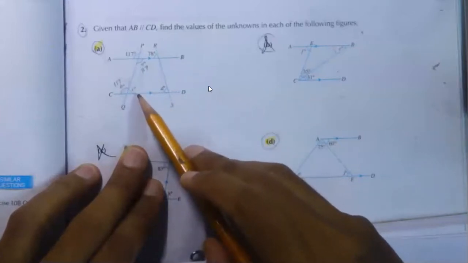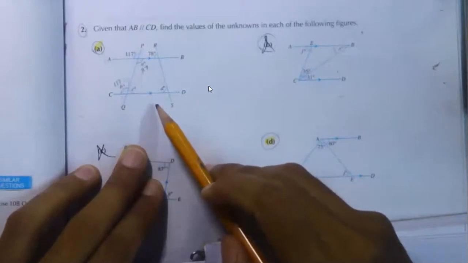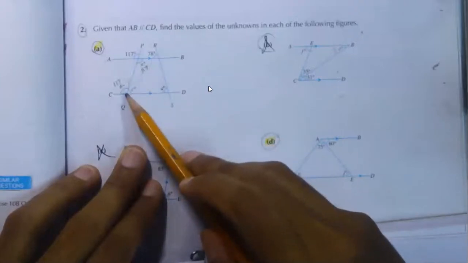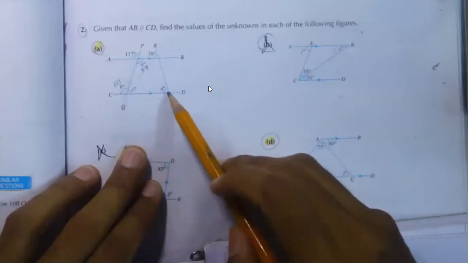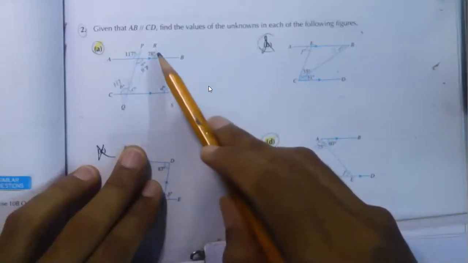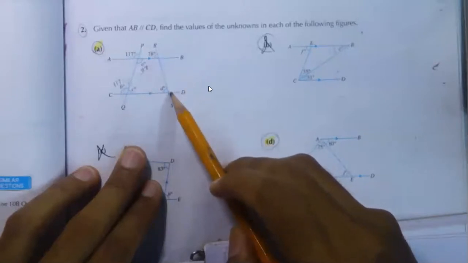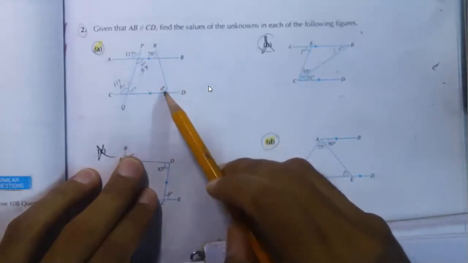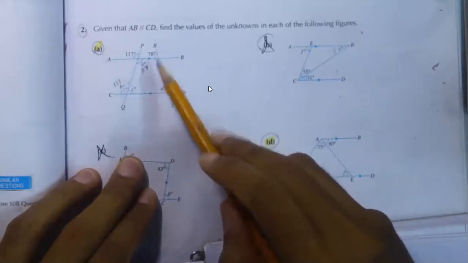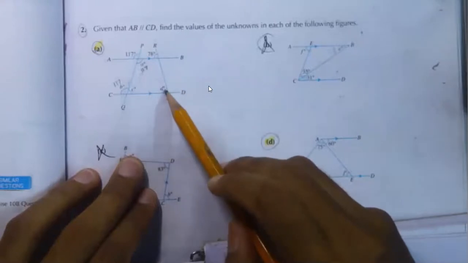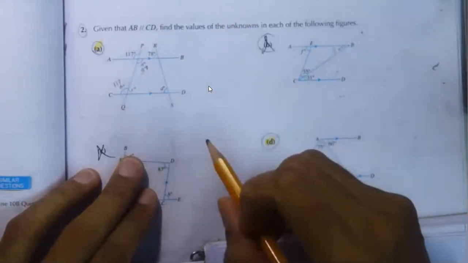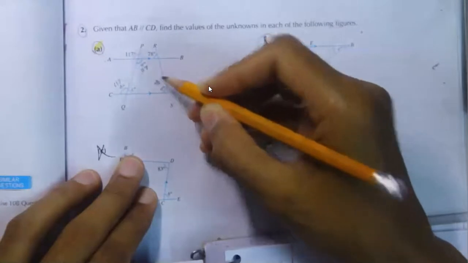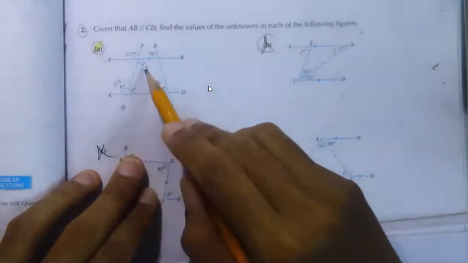Excuse me, teacher. Yes. 78 and D are corresponding angles? Yes, 78 and D. Why are they corresponding? Because they are on the same side of the same transversal, and both of them are above their parallel lines. So they are corresponding, yes. So that means D is also 78. So D is 78, B is 117, and A is 117.